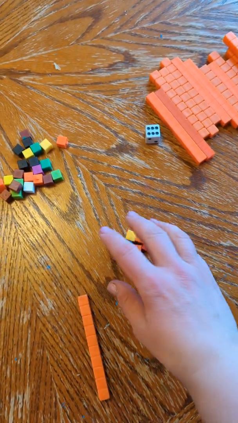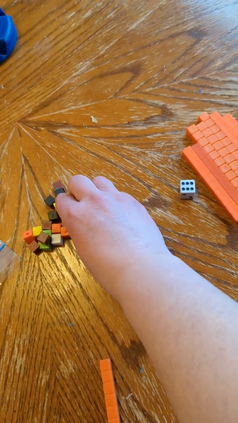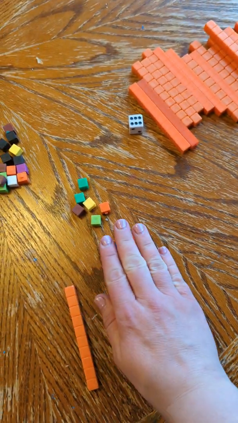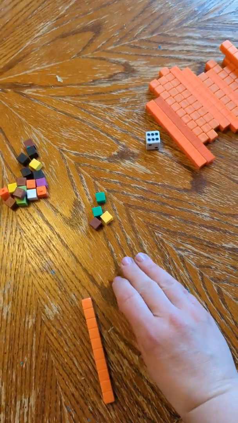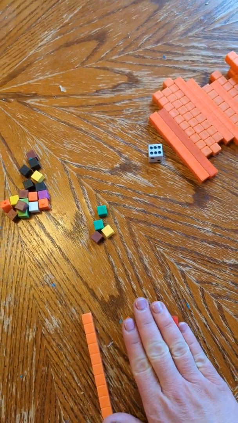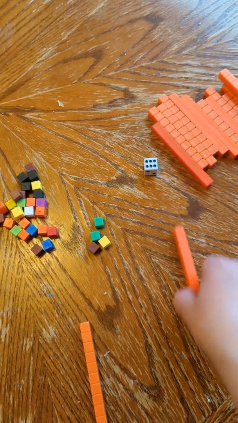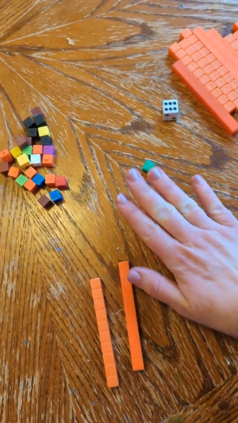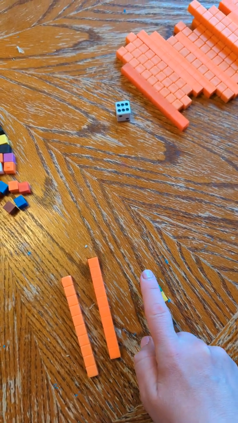Roll again. Ooh, I got a 6. Okay, so I can do that: 2, 4, 6. Okay, so we said we had 8 here. So how much is that all together? 8, 9, 10, 11, 12, 13, 14. Well, I can take this 10 and say, banker, I want to trade that for a tens rod. All right, so I've traded in for another tens rod, and then I have my 4 extras here. So that gives me 10, 20, 21, 22, 23, 24.